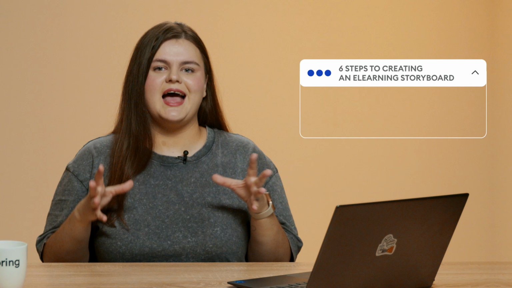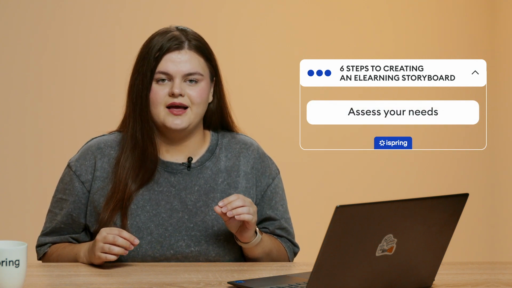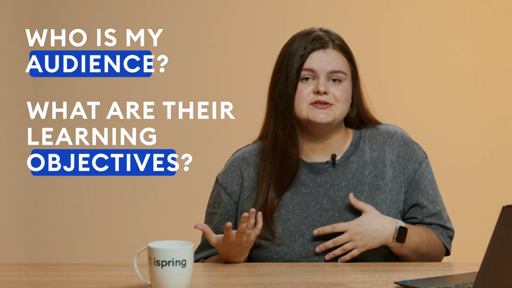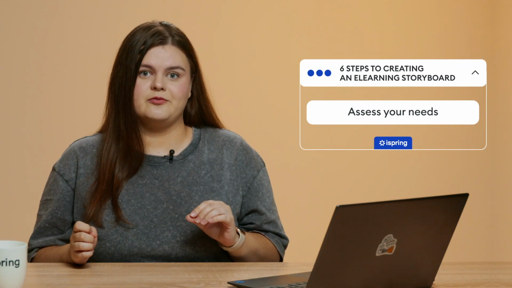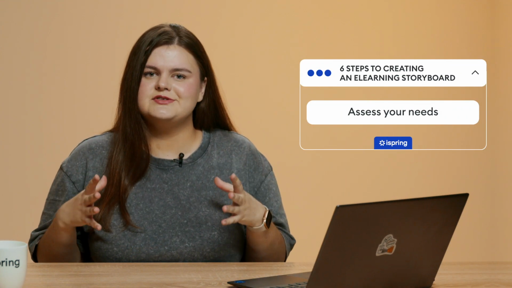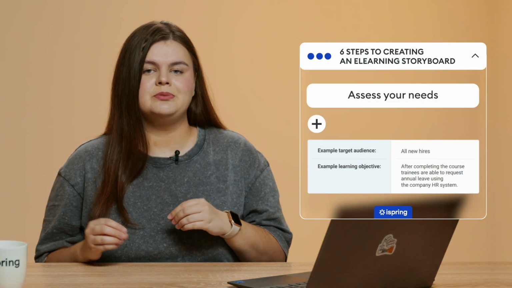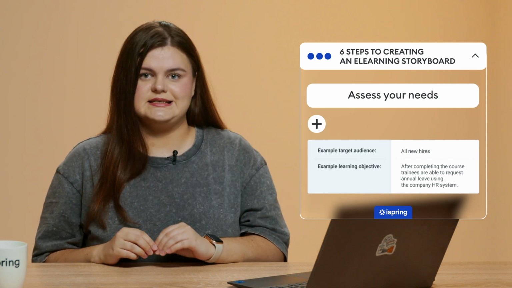So let's break down the actual process of creating an e-learning storyboard. First, assess your needs. Take a moment to figure out what you really need. Ask yourself, who is my audience? What are their learning objectives? What resources do I have? Recognizing these factors upfront helps you design an effective storyboard. Here's a good example of a needs assessment. The course in question will target new employees and enable them to request annual leave using the company's HR system.